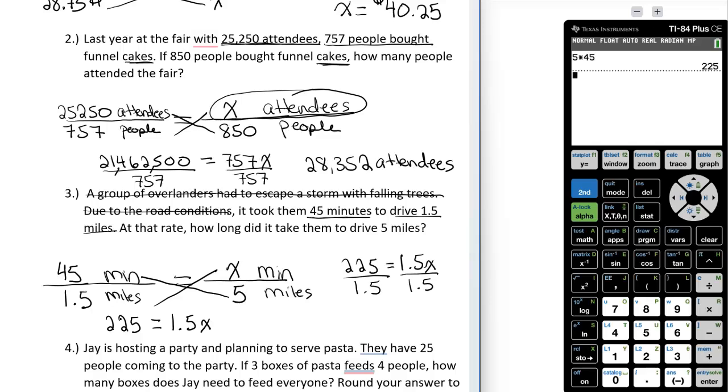I already have the 225 on my calculator, so I can go ahead and divide by 1.5. And that gives me 150. Now, the unit next to my variable is minutes, so I know that it's minutes.